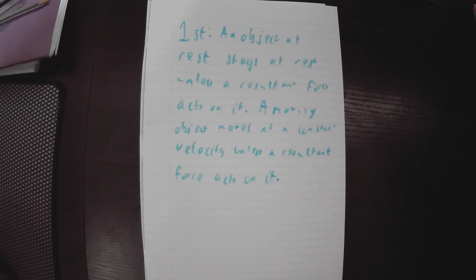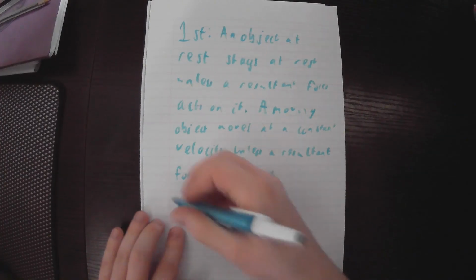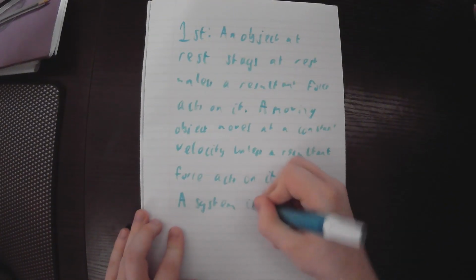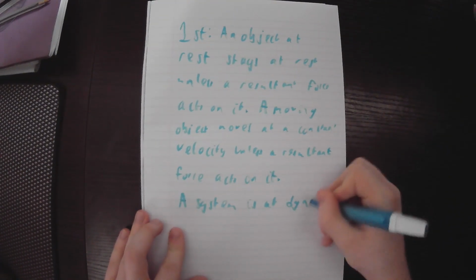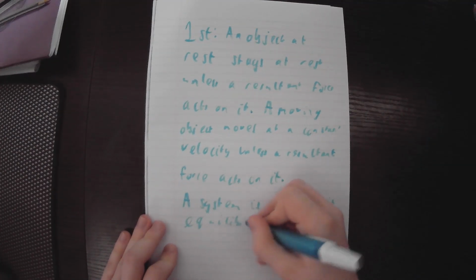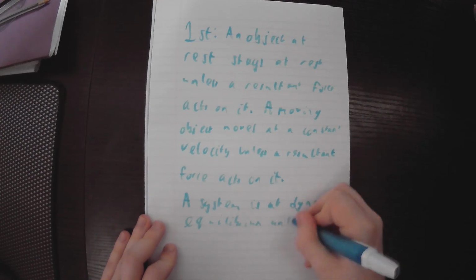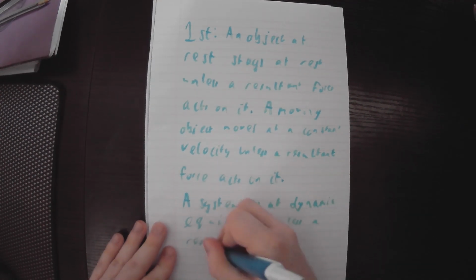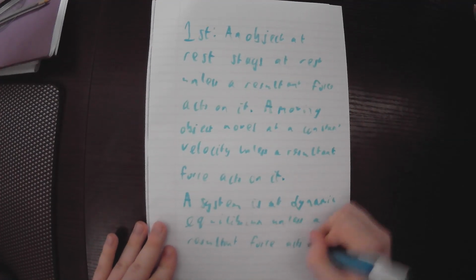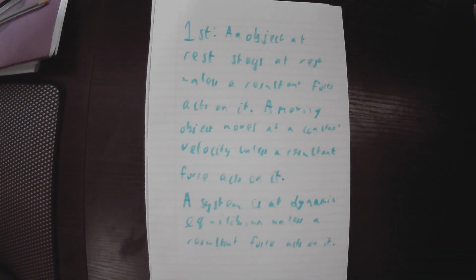acts on it. This can be shortened into a system is at dynamic equilibrium unless a resultant force acts on it. So dynamic equilibrium means that it can be moving with a constant velocity or stationary.